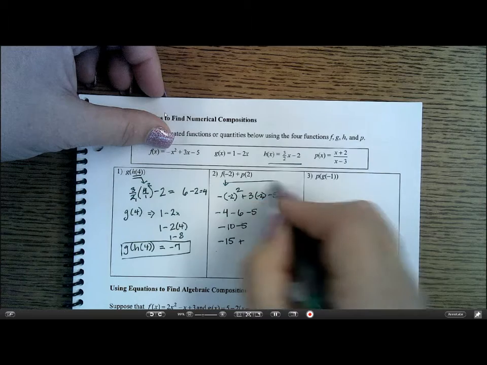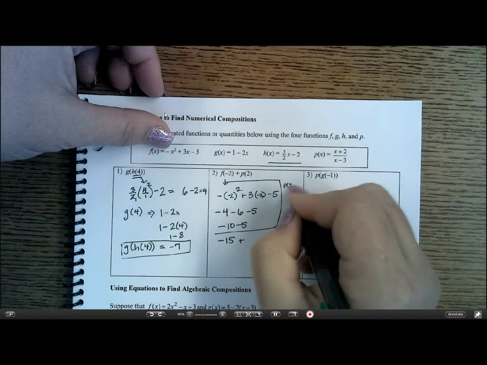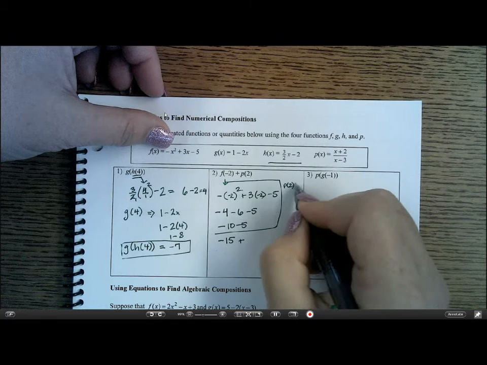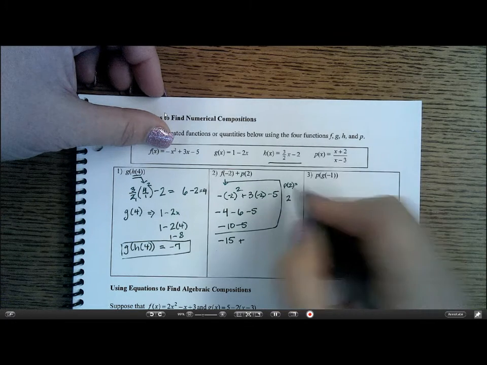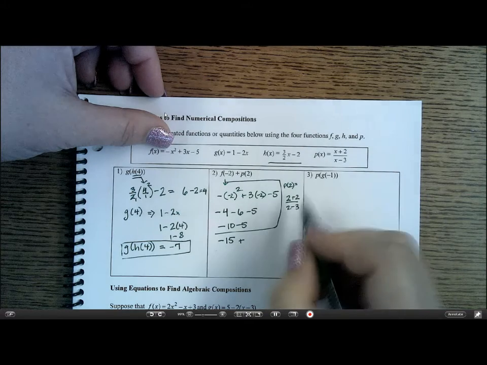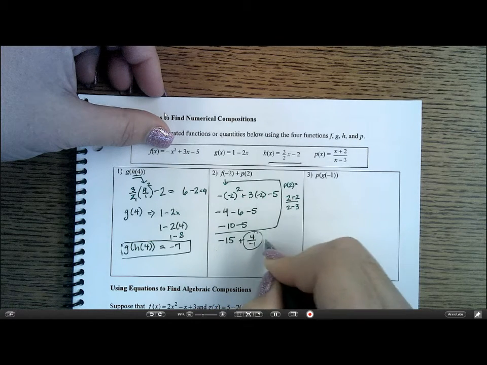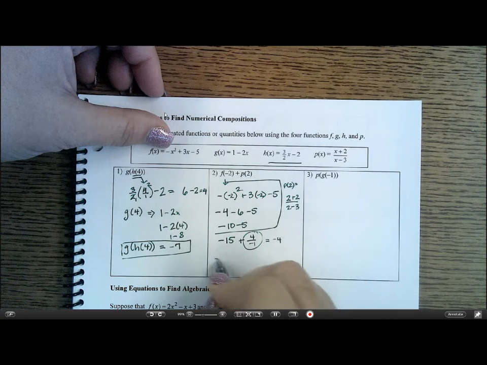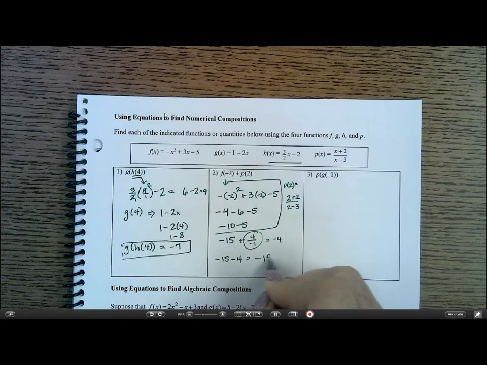So all of this work was this way. P of 2 is going to be 2, which goes into the x, plus 2 over 2 minus 3. So 2 plus 2 is going to be 4 over negative 1. Simplify that to be negative 4. So we get negative 15 minus 4 gives us negative 19.